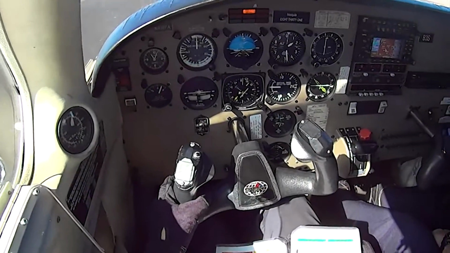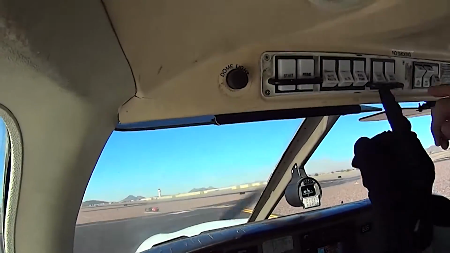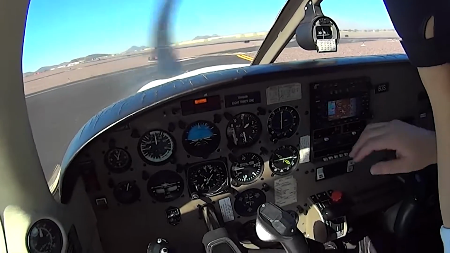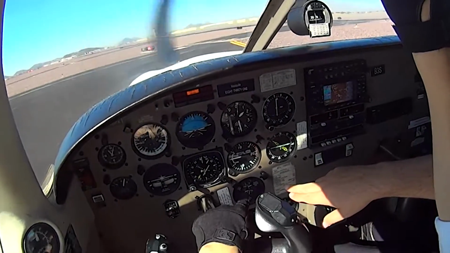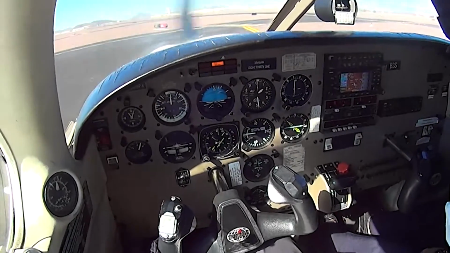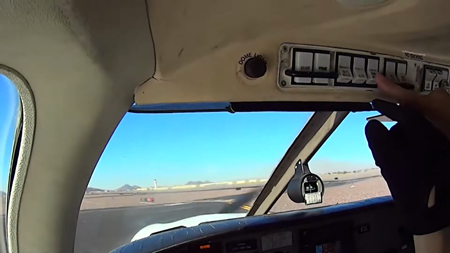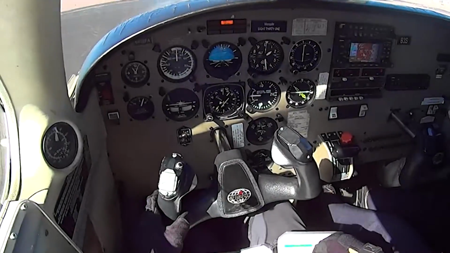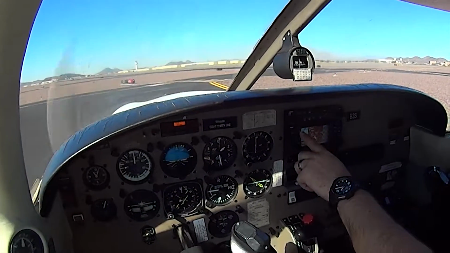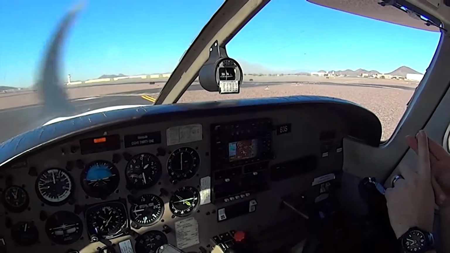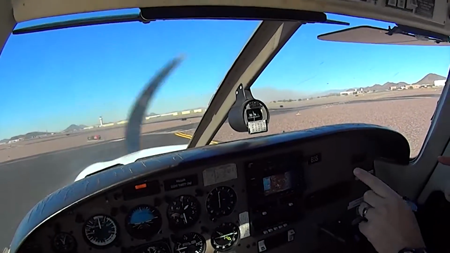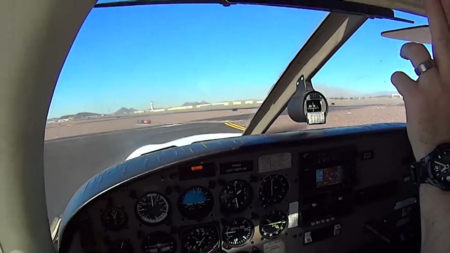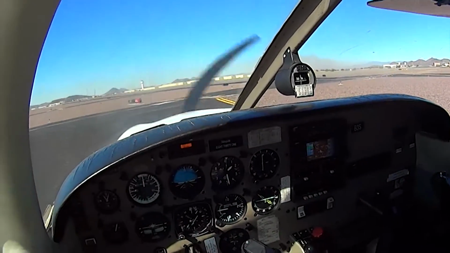Okay, good. Alternator check. Fuel pump check. Fuel pump, turn off. Okay, verify in the green, and then you leave it off. So what we're doing: we have two fuel pumps, one engine driven and one auxiliary boost. So we're turning this off to make sure the engine driven pump works.